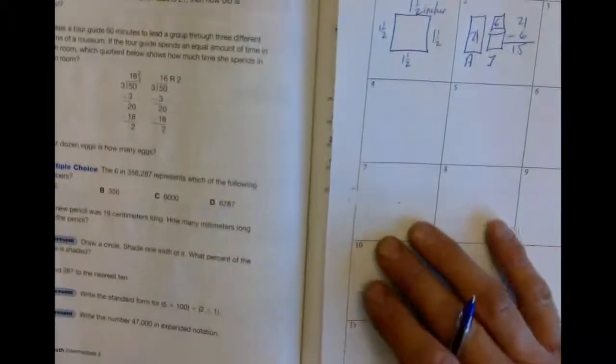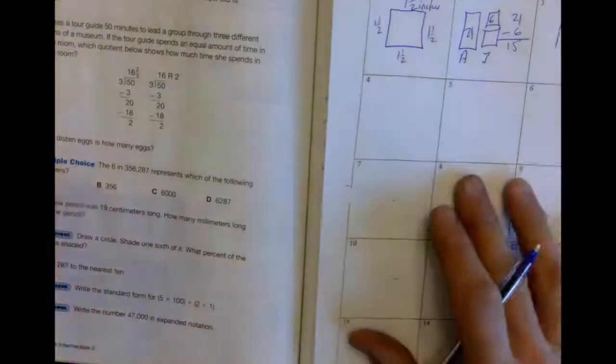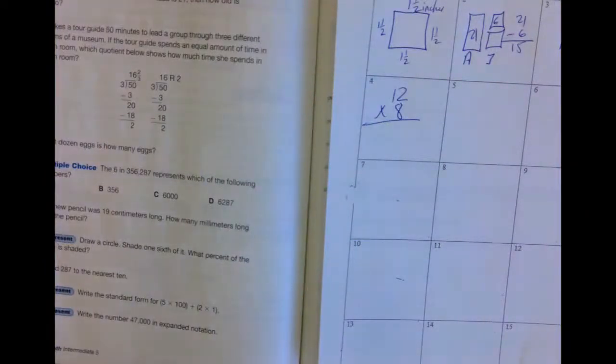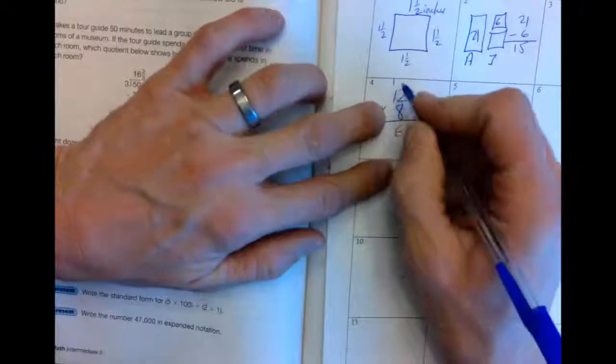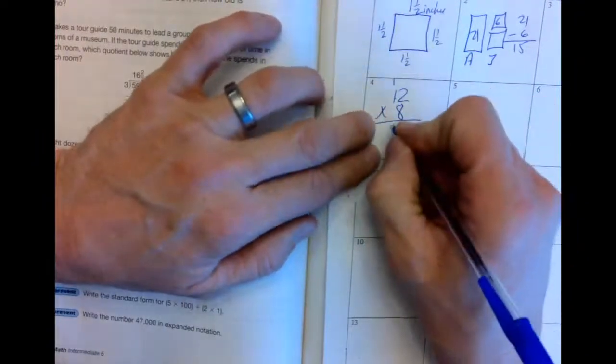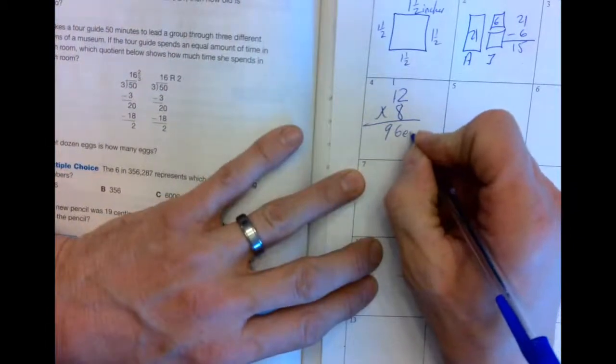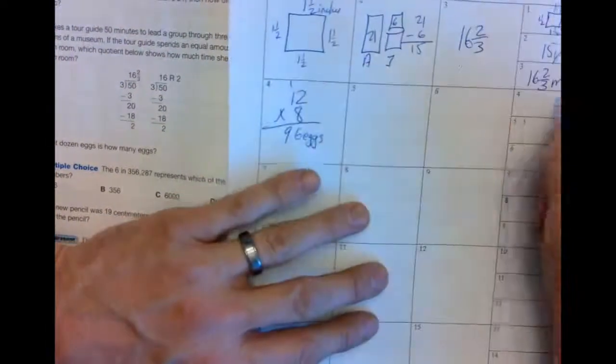Okay. Number 4. It says 8 dozen eggs is how many eggs? How many in a dozen? 12. And you have 8 of those. You're going to have some scrambled eggs for weeks with all of those. 8 times 2 is 16. Carry the 1. 8 times 1 is 8. Plus 1 more is 9. 96 what? 96 eggs.